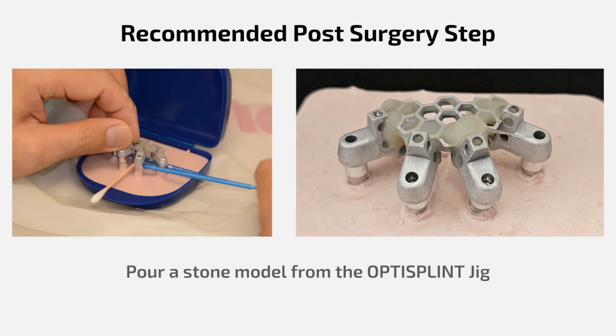It takes 5 minutes to make this jig. You just mix the material, and you can let it set while the prosthesis is printing. By the time the prosthesis is done printing, this will be nice and hard and ready to go. And you can use it for all sorts of things to make sure that what you're putting back in the patient's mouth is as accurate as possible.